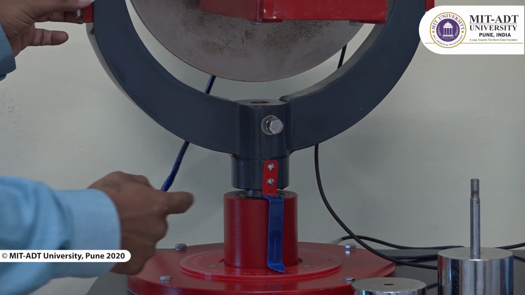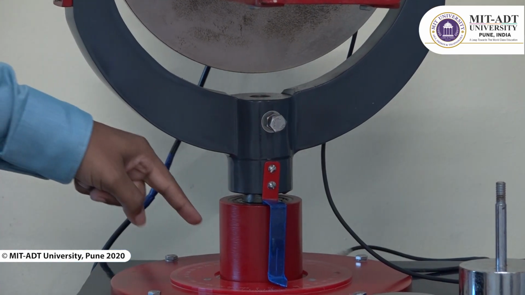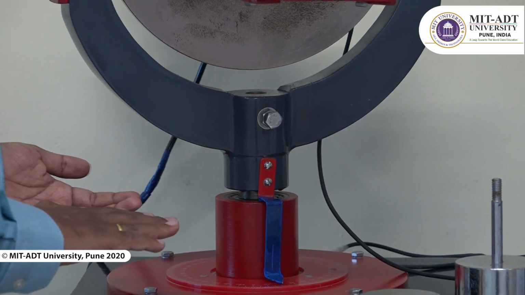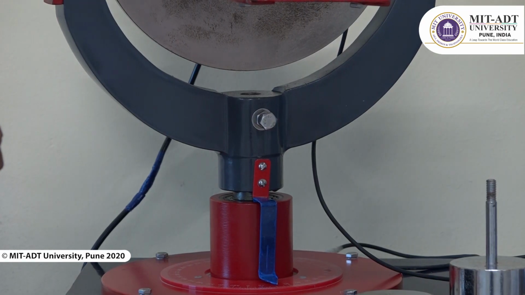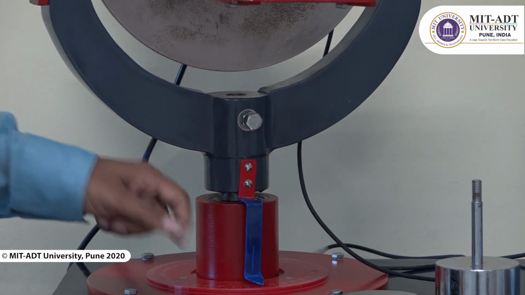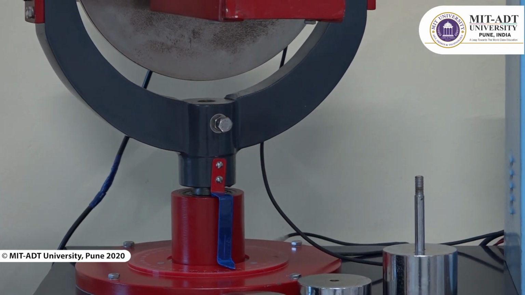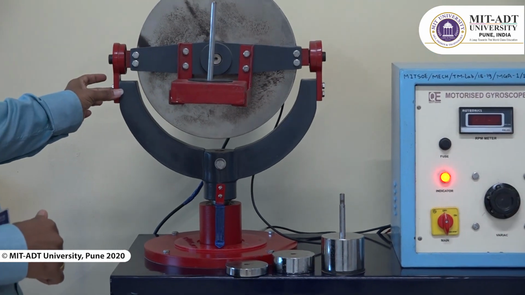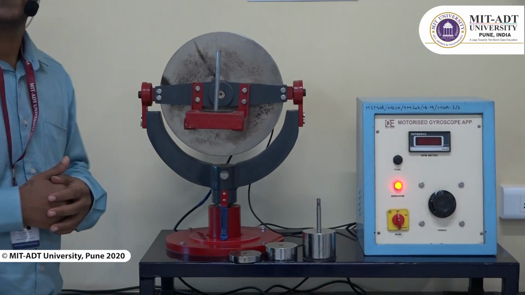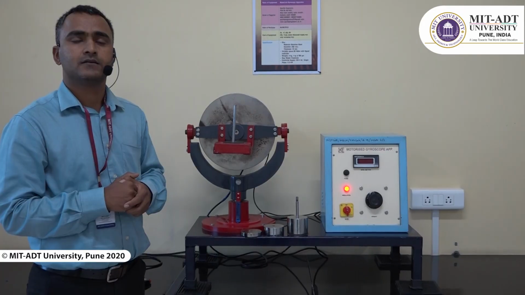At the bottom surface of the gimbal, we have an angular scale, wherein we can measure how many degrees the disc changes its position with the help of this pointer. This is how the gimbal is constructed. It allows us to understand the gyroscopic effect and to measure the gyroscopic torque.